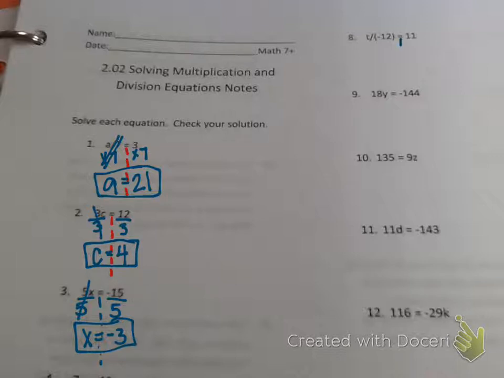On number 8, I have t divided by negative 12, so I multiply by negative 12 to get rid of it. And t has to equal negative 132.